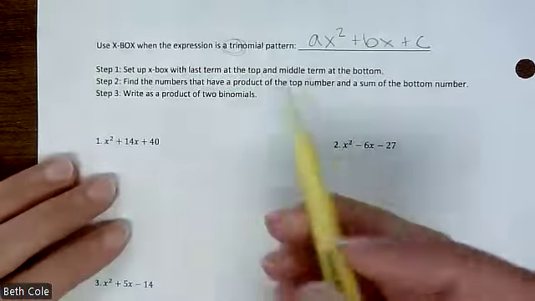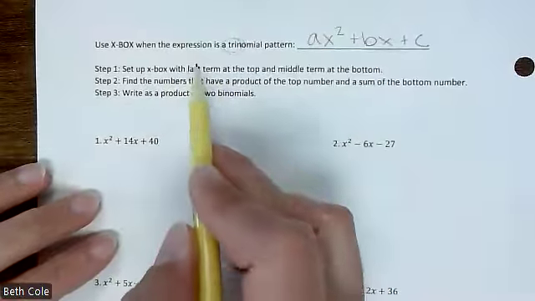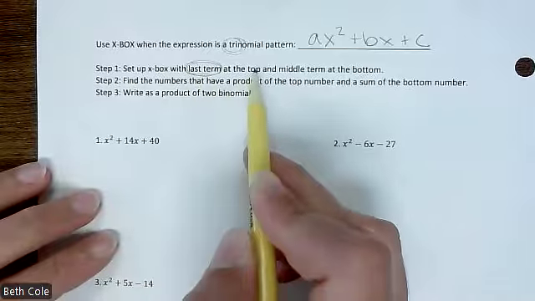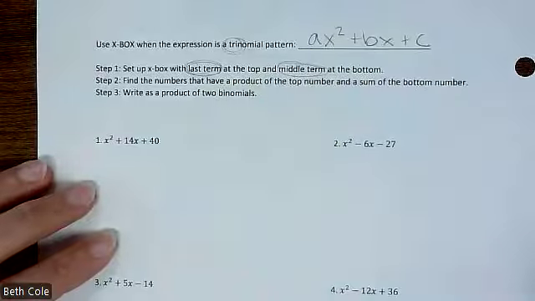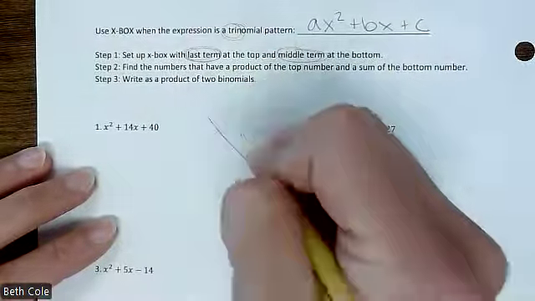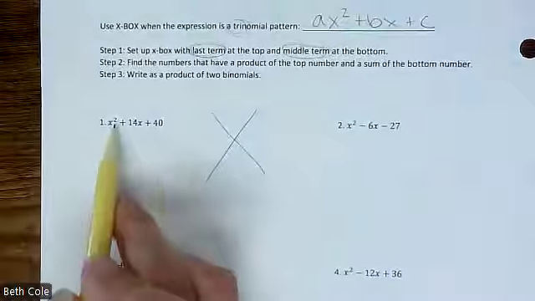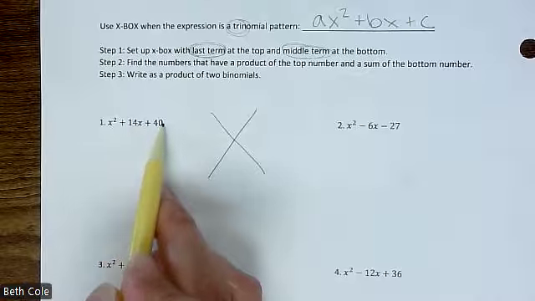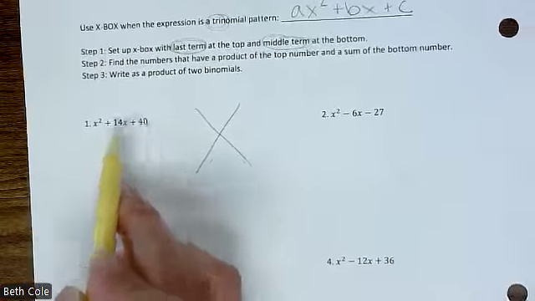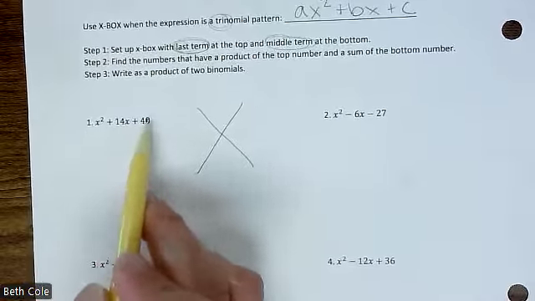So what you're going to do is set up your X box. The last term is going to go on the top, and the middle term is going to go on the bottom. All right. So for number 1, go ahead and draw your, well, first of all, do you notice how it follows the pattern? You have an X squared and then just an X and then just a number. Like, that's the first thing you've got to notice.